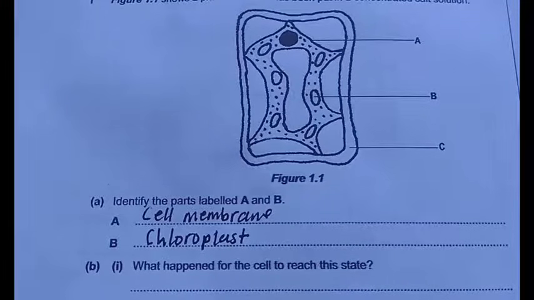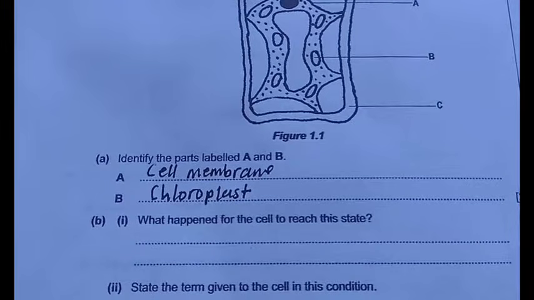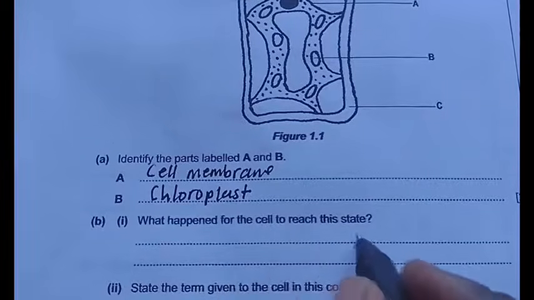Okay, so right here on B, we have said that due to the concentration difference, the cell has lost water to the outside solution by osmosis. So here we'll say, what happened for the cell to reach this stage?